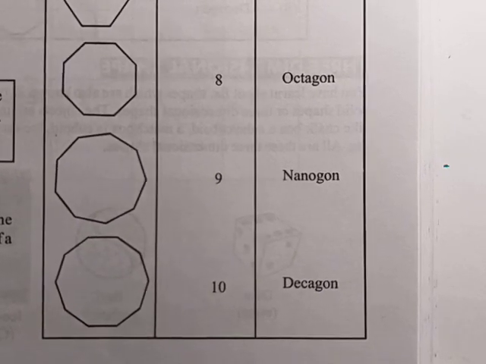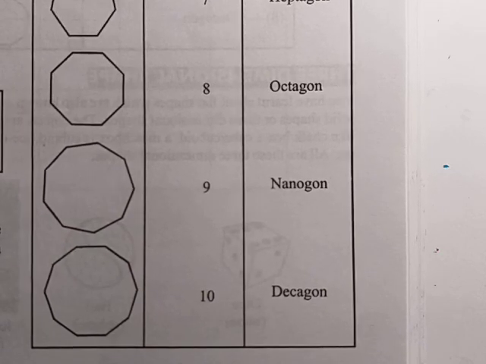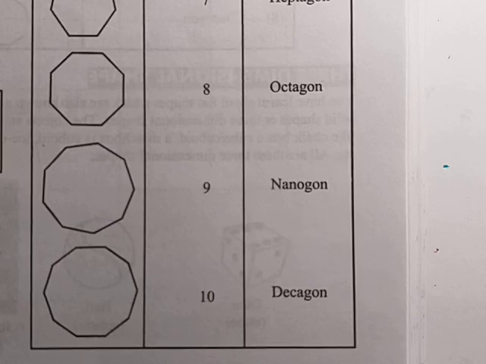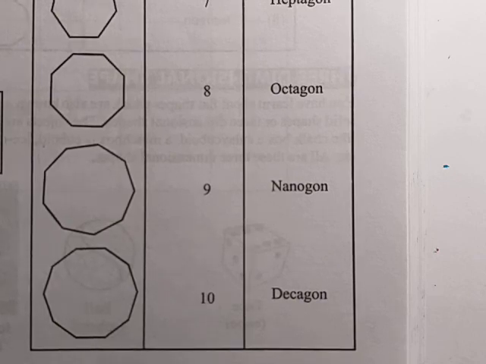Similarly, in case of quadrilaterals, we come across parallelogram, rectangle, squares, trapezium, kite, rhombus, various different shapes we study here. In case of each of these shapes, we discuss their properties.